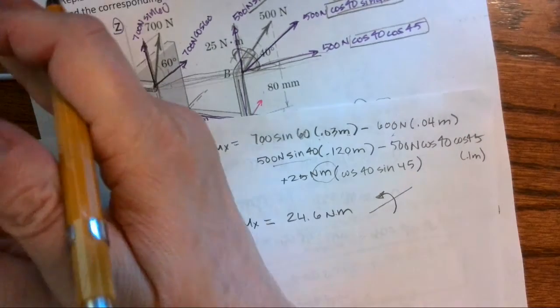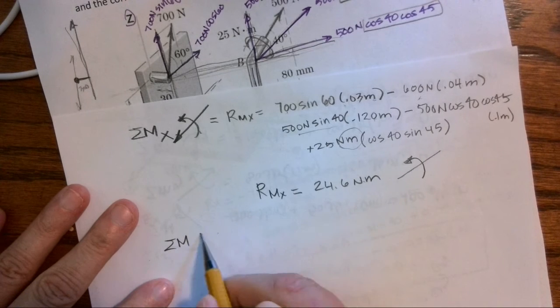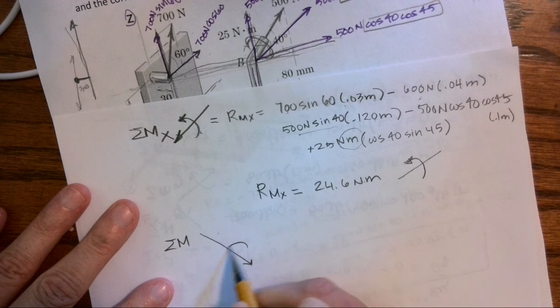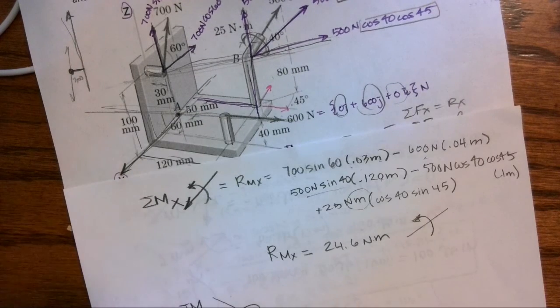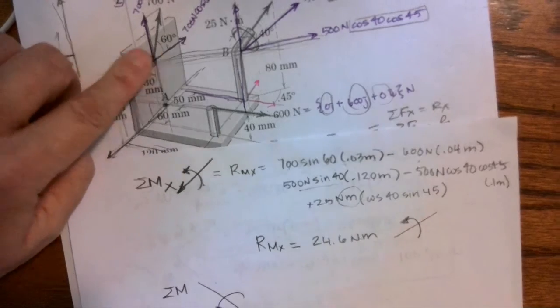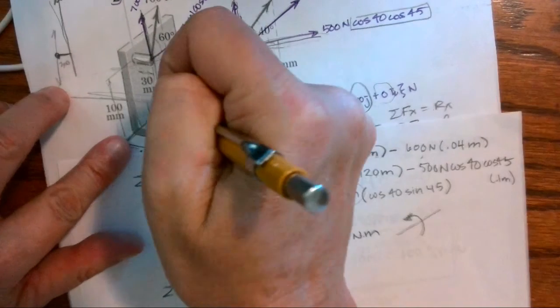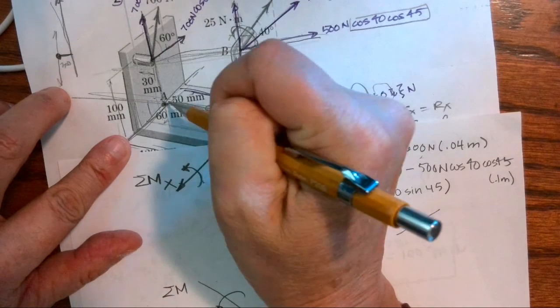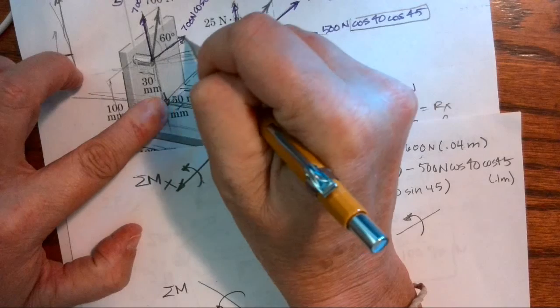Now I need to do the same thing, sum the moments about the y-axis, using right-hand rule rotation. And we're going to do the same process. I can see that this x component would cause rotation about the y-axis, and we're specifically looking here at A. So if I'm looking, it would want to rotate around the y-axis.